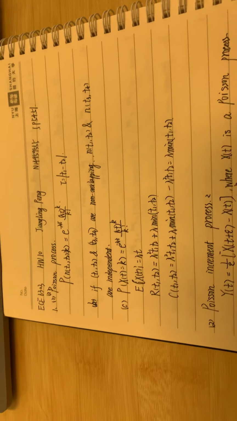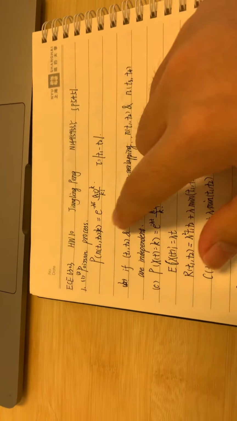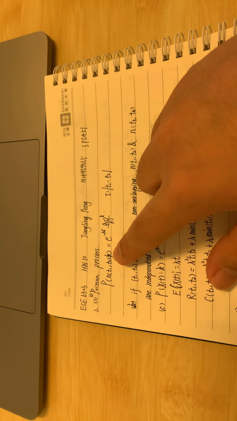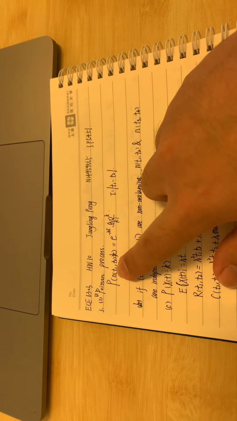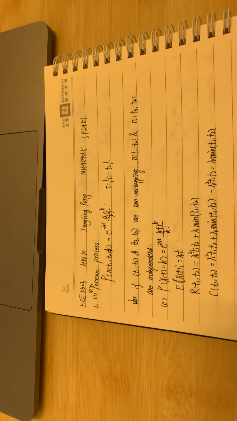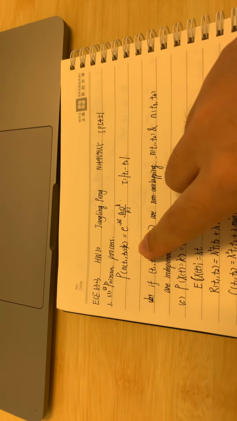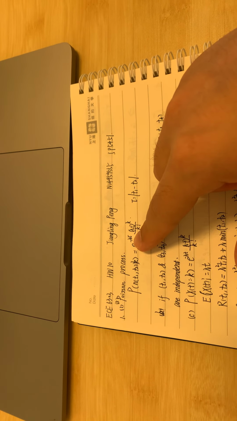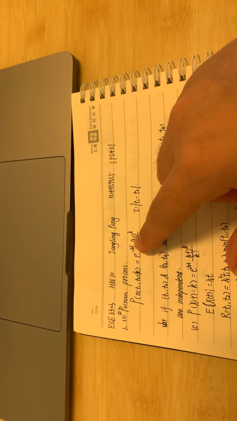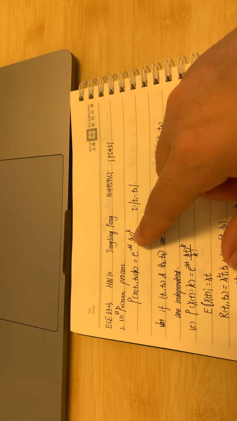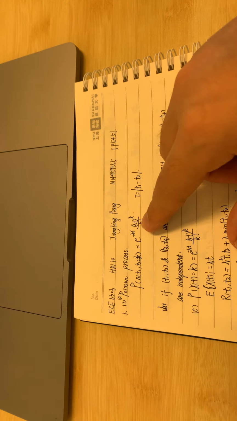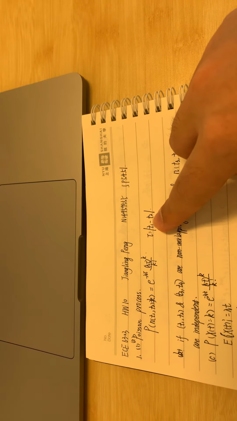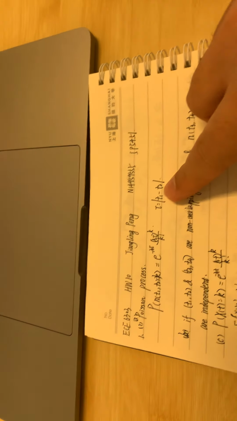The first one is the Poisson process. We know that in the time interval t1 to t2 we have the Poisson process. The random variable n equals k, and the probability for n in the interval t1 t2 equals k should be e to the power of minus lambda tau, multiplied by lambda tau to the power of k over k factorial, where tau equals the absolute value of t1 minus t2.